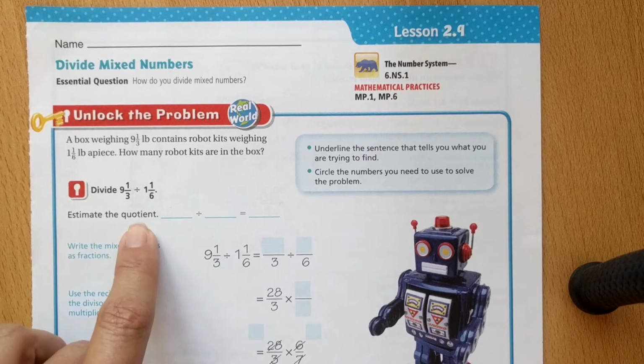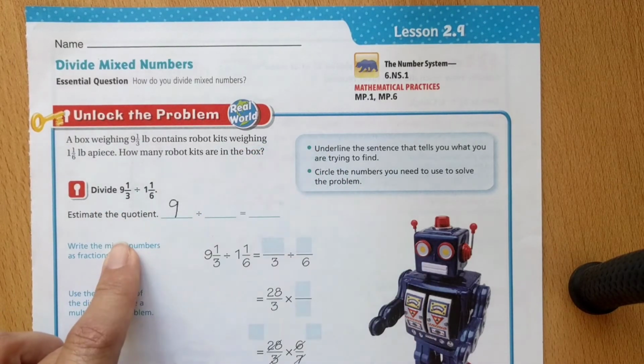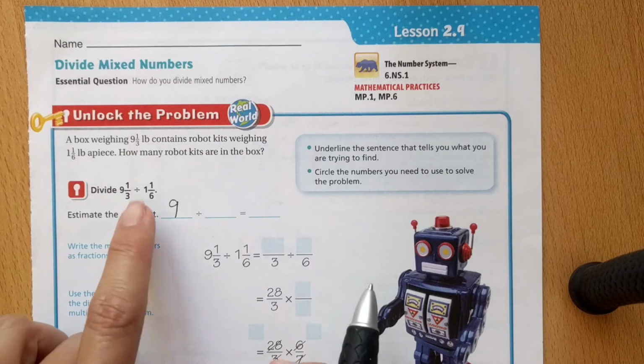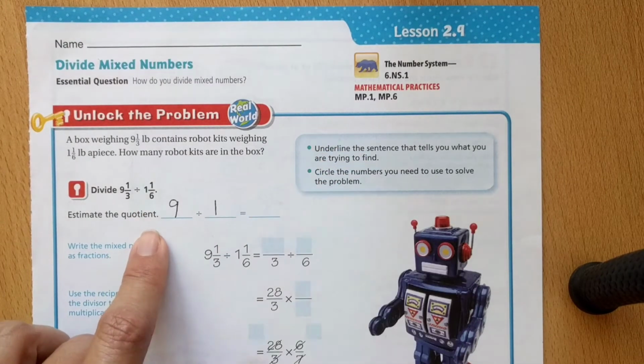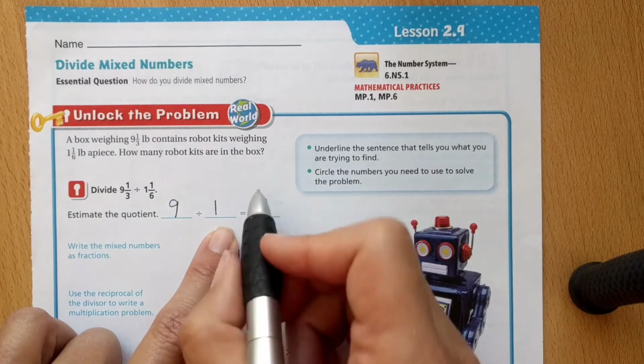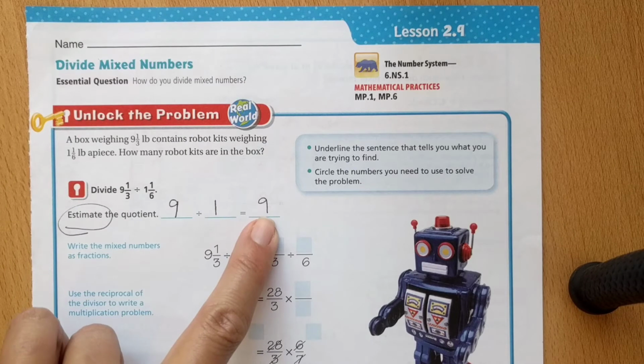So first we're going to do an estimate. 9 1/3 is pretty close to 9. Remember, we're using compatible numbers, numbers that are easy to work together. 1 1/6 is very close to 1, so 9 divided by 1 is 9. Therefore, this is our estimate. So our final answer should be something close to 9.